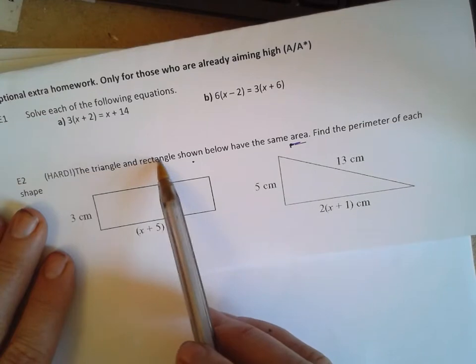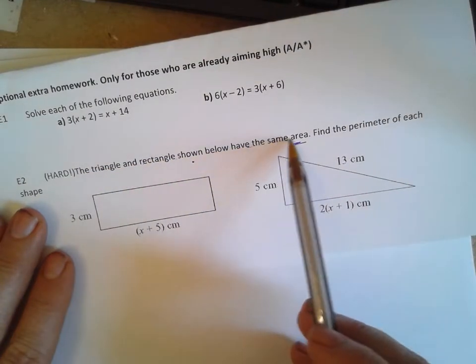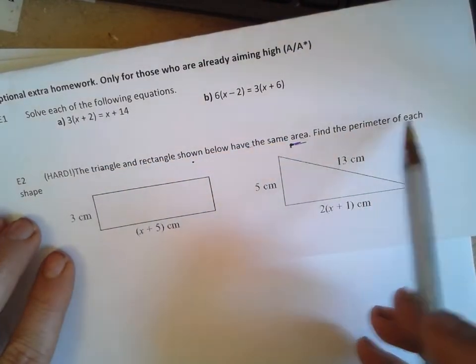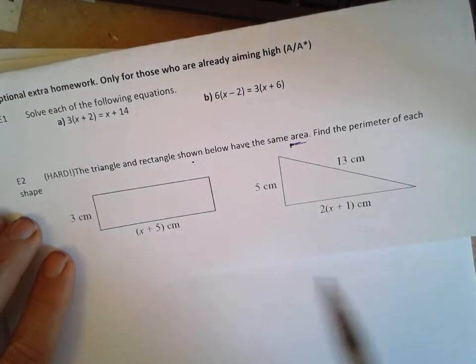The triangle and the rectangle shown have the same area. Find the perimeter of each shape.